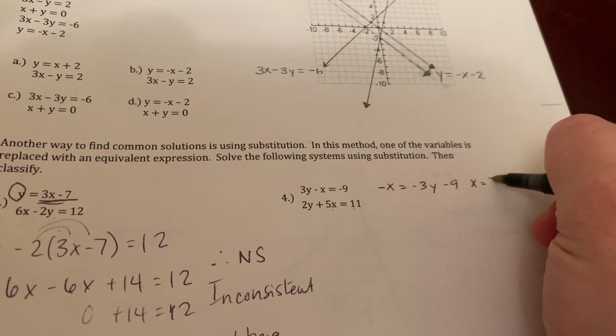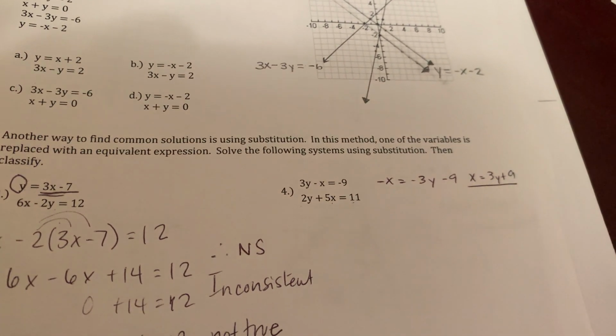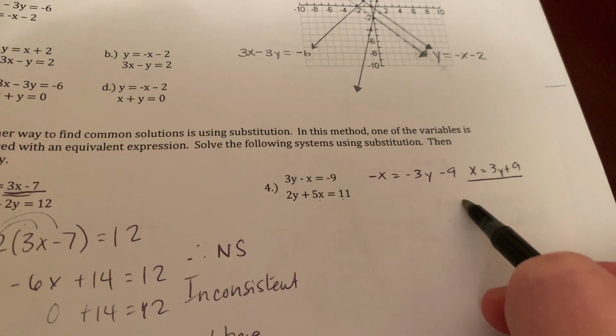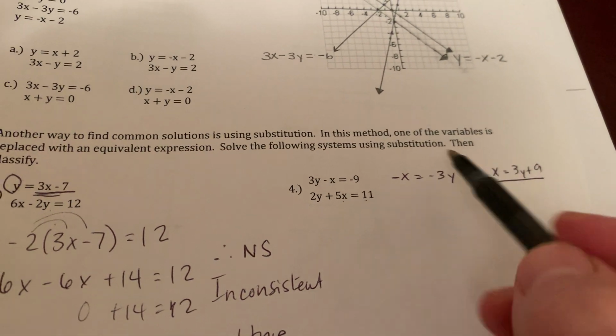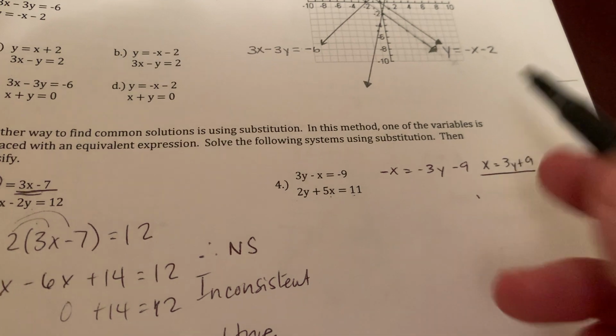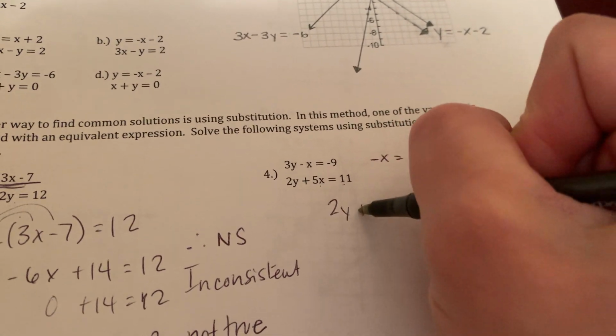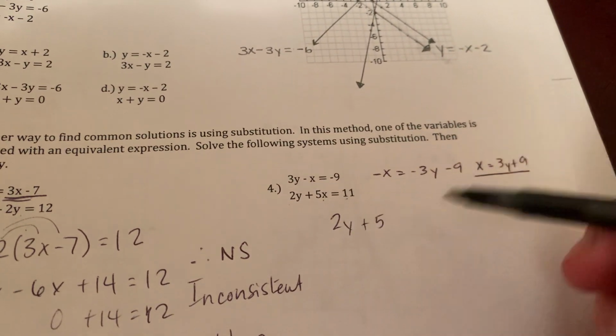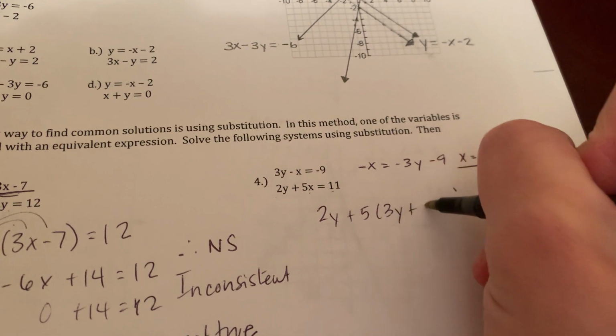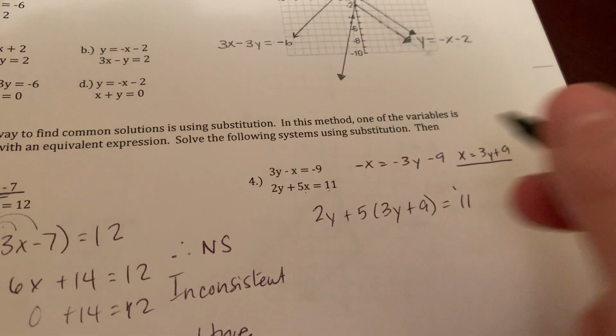Then everything's going to turn positive. So every time I see an x, it's equivalent to 3y plus 9. It doesn't have to just be y equals. It can be x equals. So it's no longer 2y plus 5x anymore. It's 2y plus 5 times the quantity 3y plus 9 equals 11.